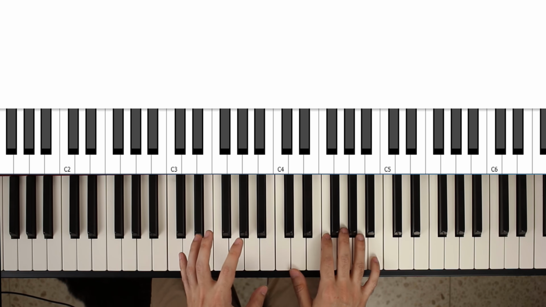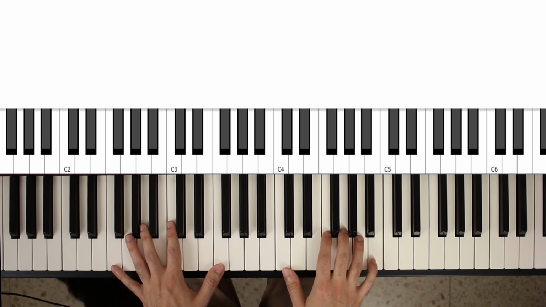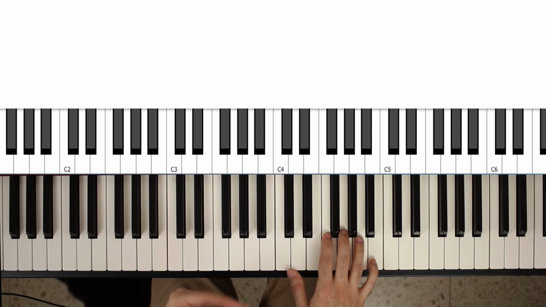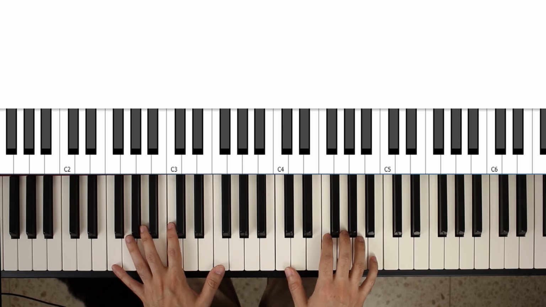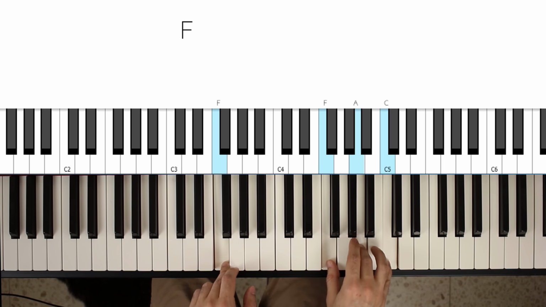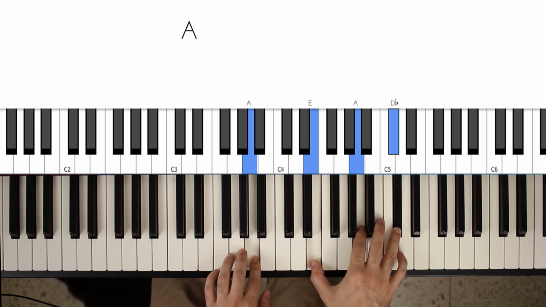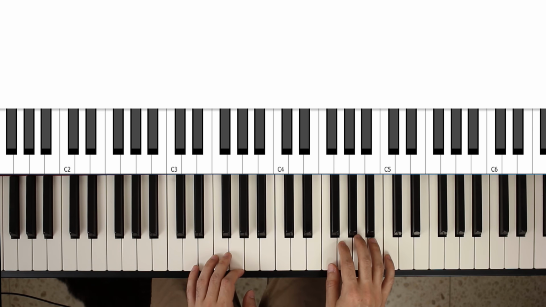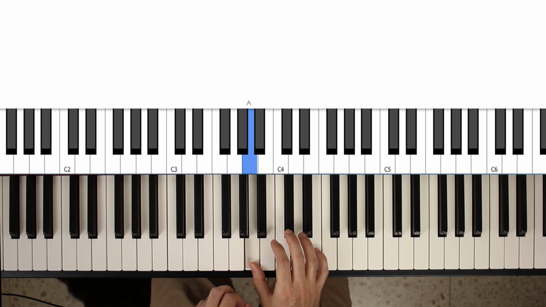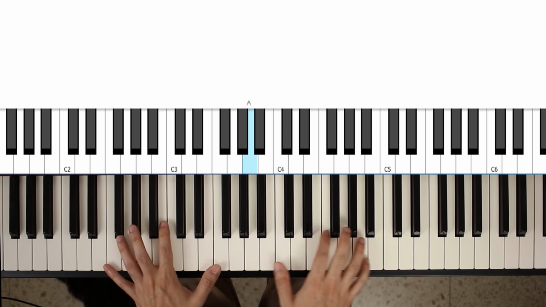In this particular realization, I omitted the G, but the point is that the 6 flat major leads fairly well into the tonic, the first. In this particular case, the F leads into the A, and again, this ties into the fact that F is 4 semitones away from A.